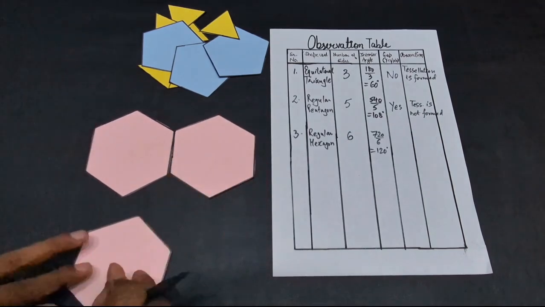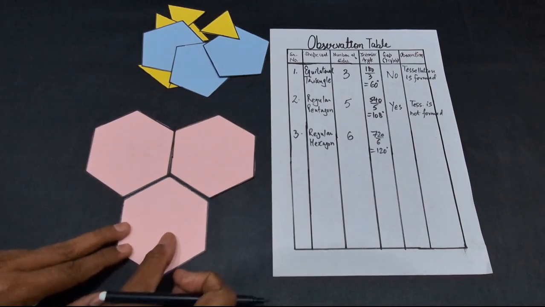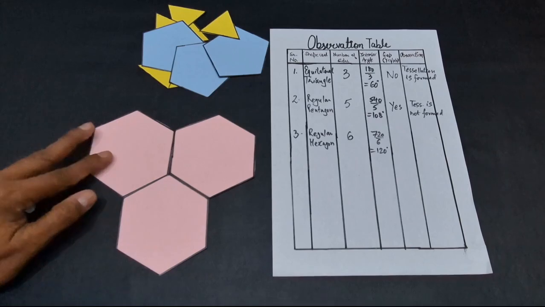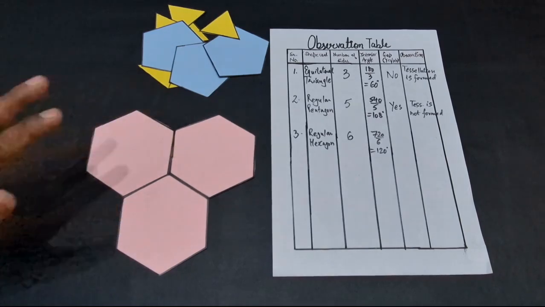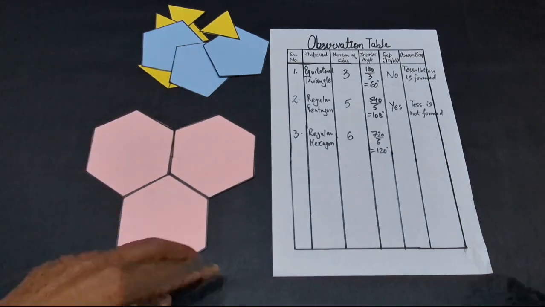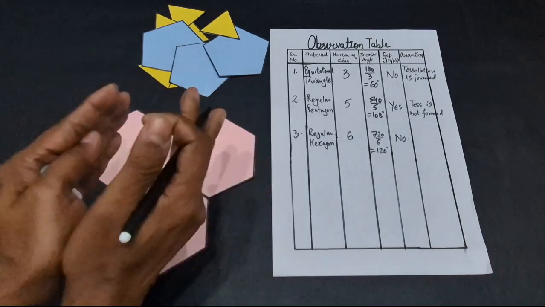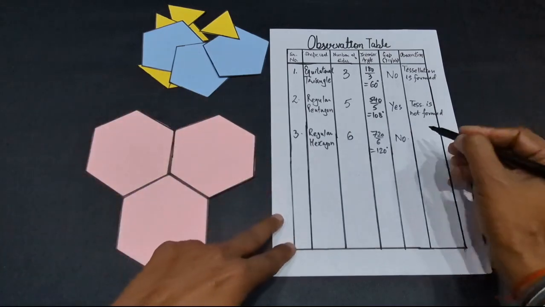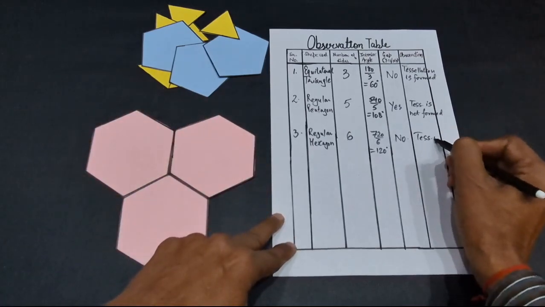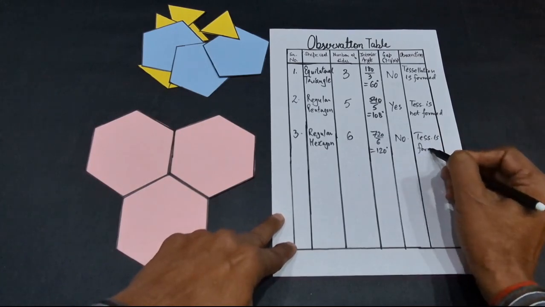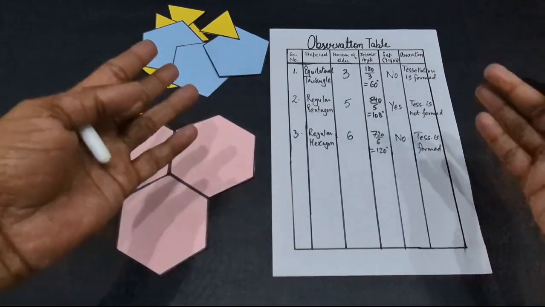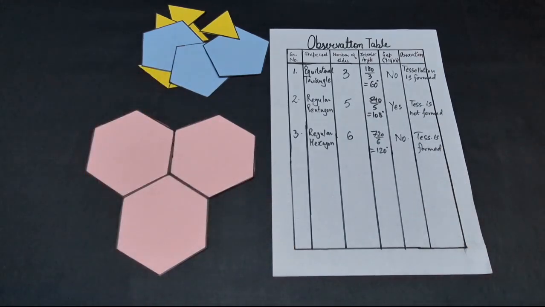And the third one, does it fit into it? It absolutely fits into the first two hexagons. And is there a gap? There is no gap. And since they fit into one another at the junction, therefore a tessellation is formed by the regular hexagons. And that completes your activity on tessellations.